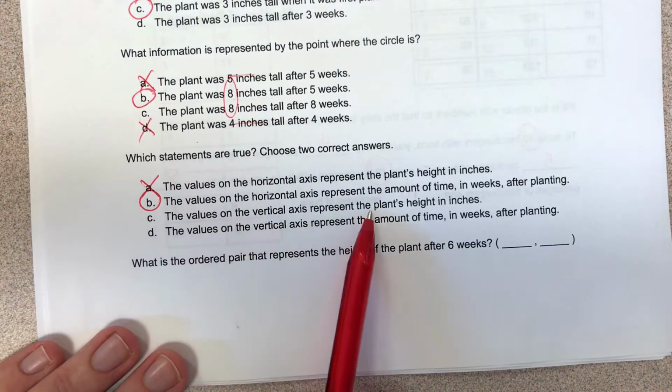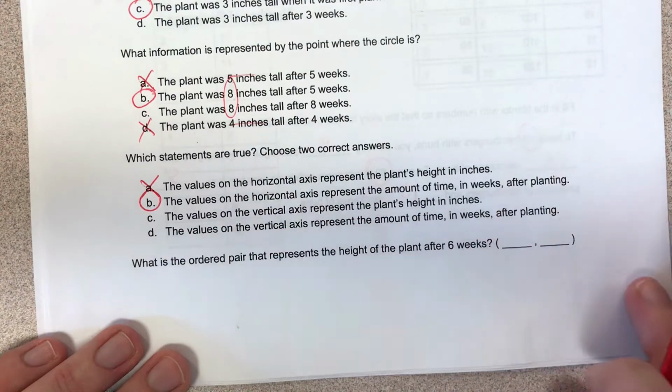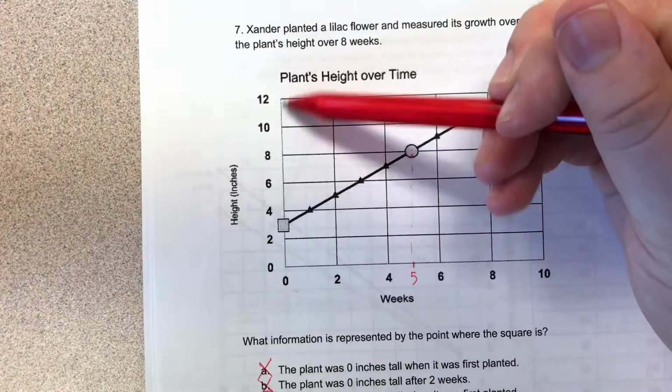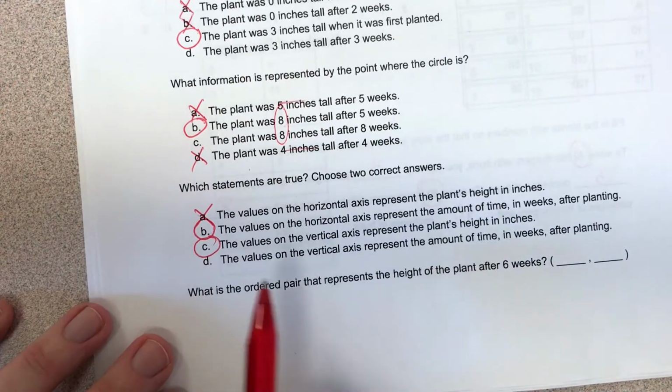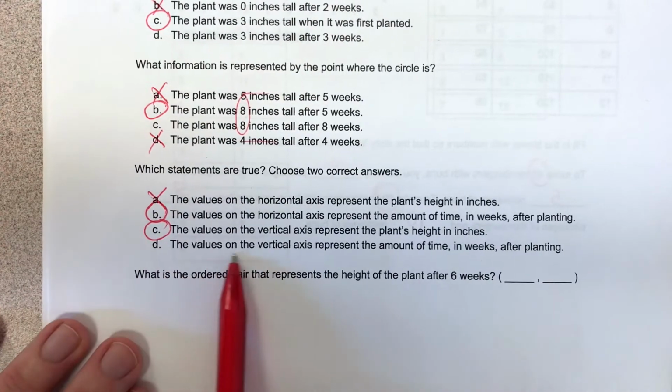C, the values on the vertical axis represent the plant's height in inches. So the vertical axis represents the plant's height in inches. That is true. And then just to be sure, I'm going to check the last one. The values on the vertical axis represent the amount of time in weeks.